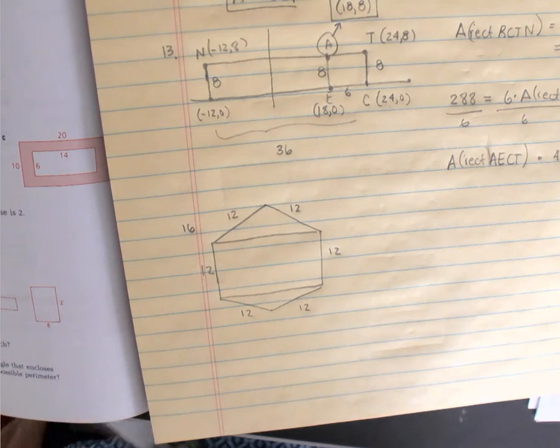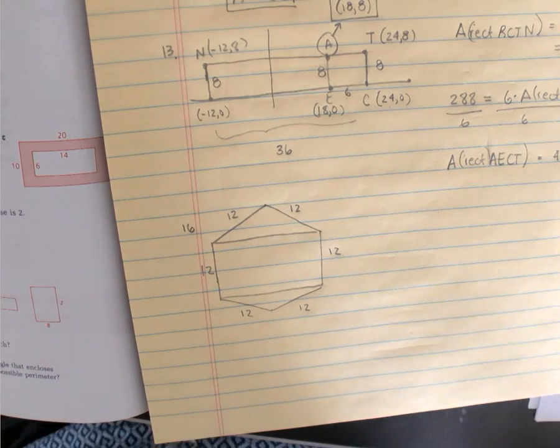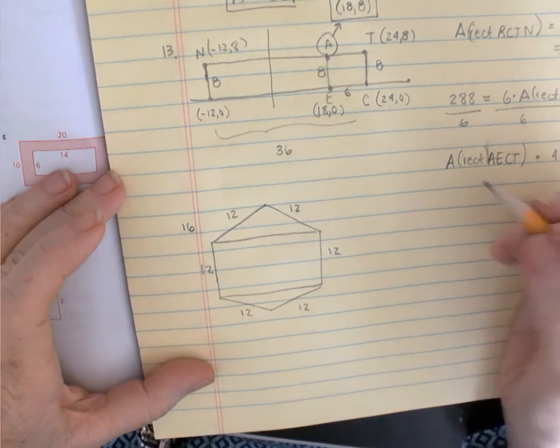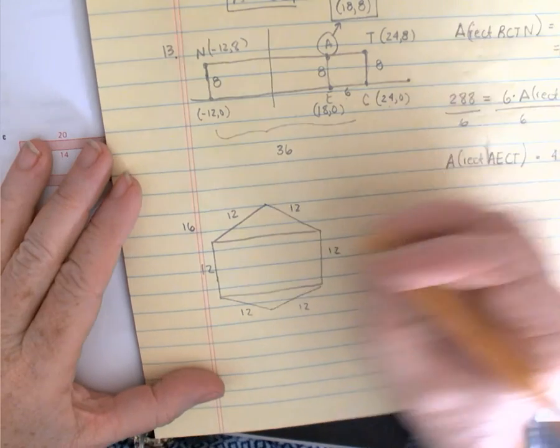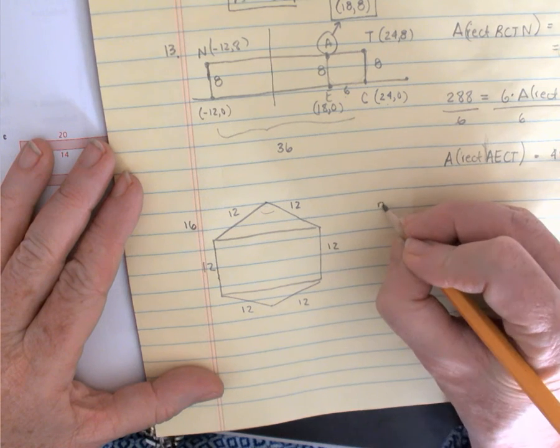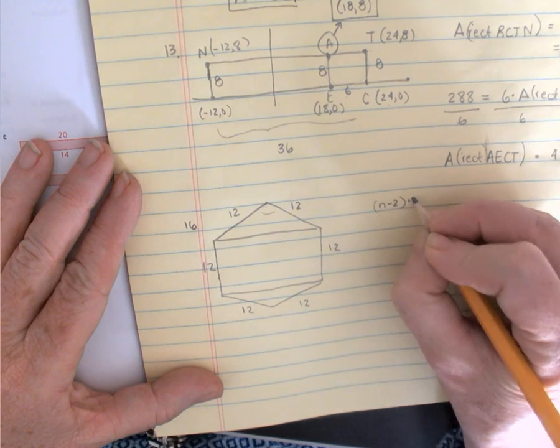Question 12, question 16, sorry, is a great review. We know that we have a regular hexagon and every side has length 12. What we need to think about with a hexagon is what's the measure of each angle. So if you remember, the sum of the angles in any polygon is n minus 2 times 180.